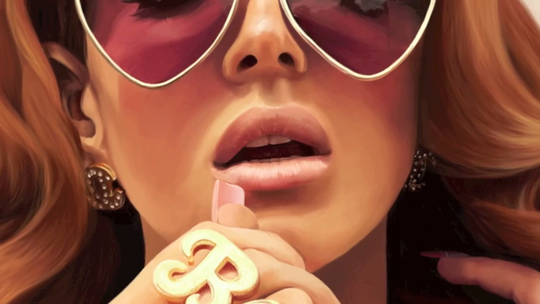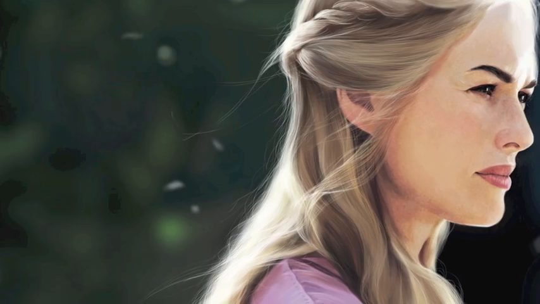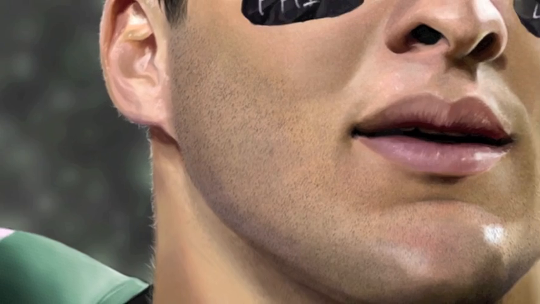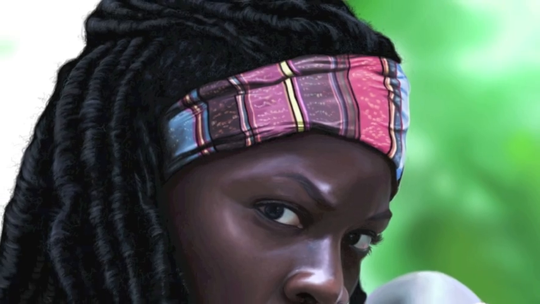eyes, lips, hair, facial hair, and clothing. So all in all, it can be a pretty versatile brush.